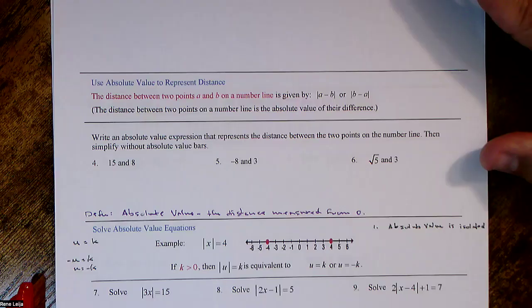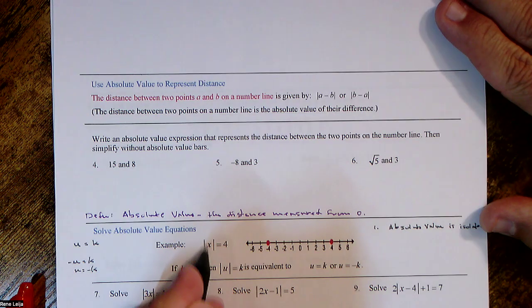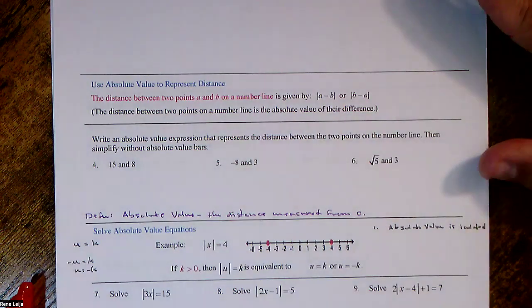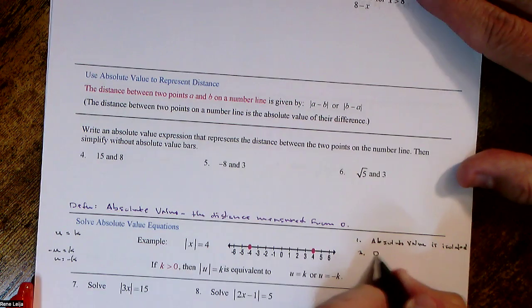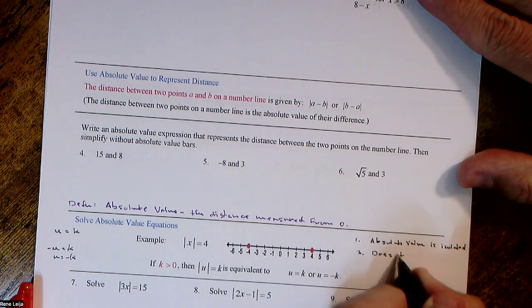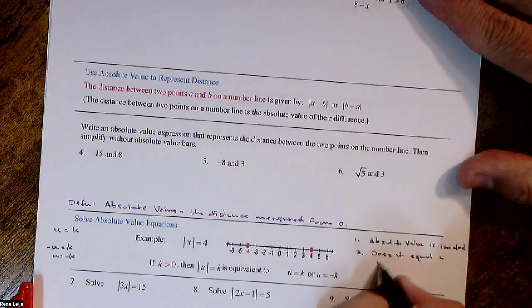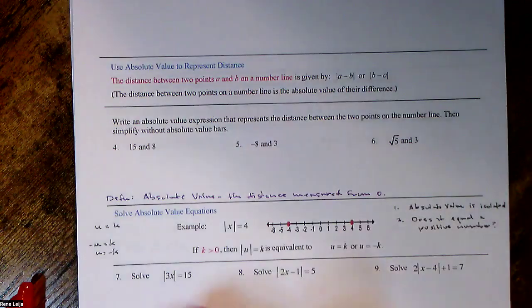Not what's inside the absolute value, but the absolute value, that this is by itself. There's not a number in front. It's not the absolute value of x plus 5. It's not anything like that. You want the absolute value by itself. Then step number 2, does it equal a positive number?